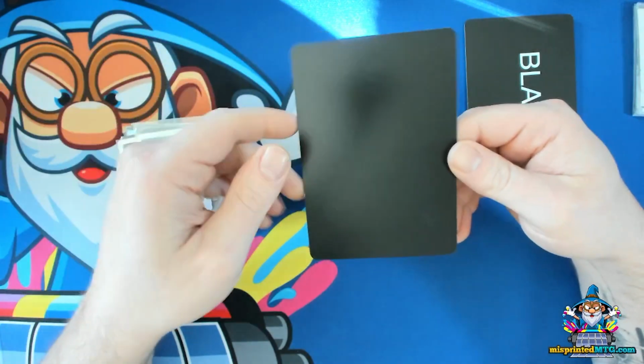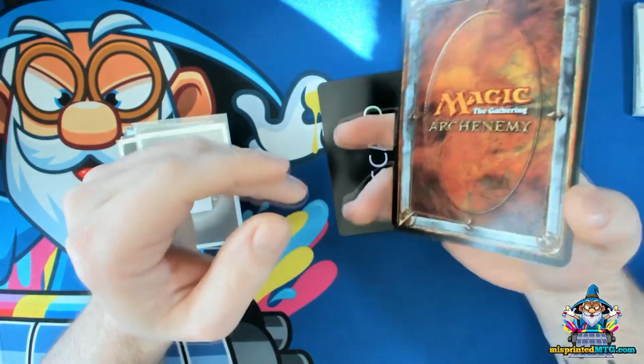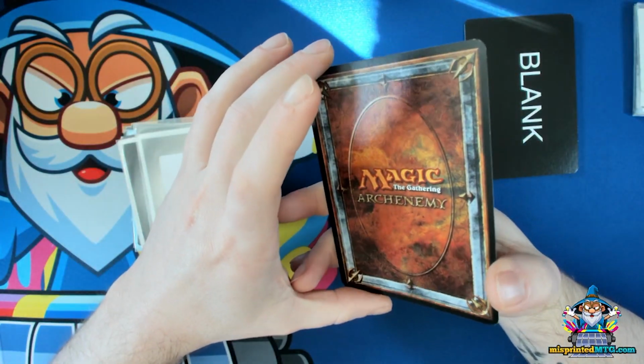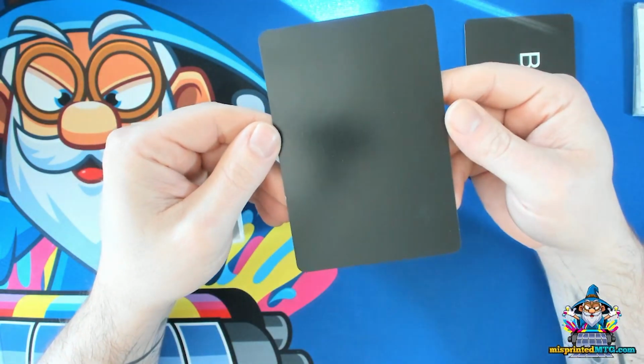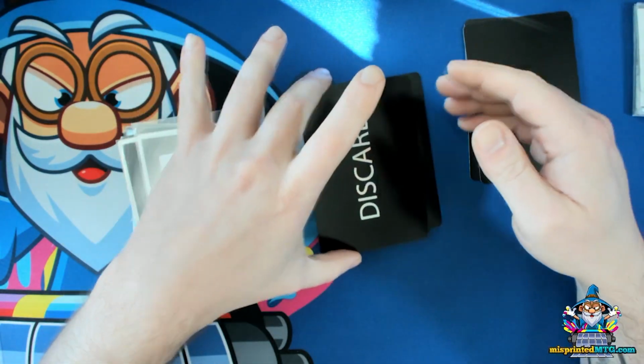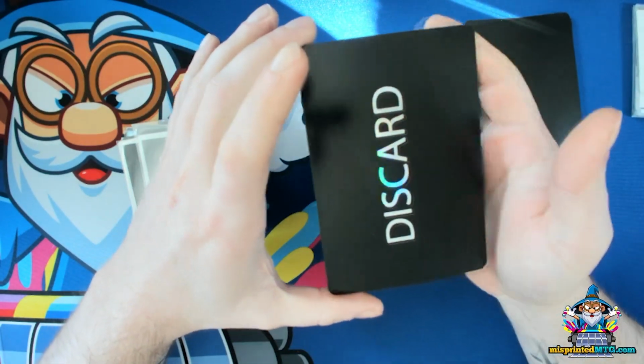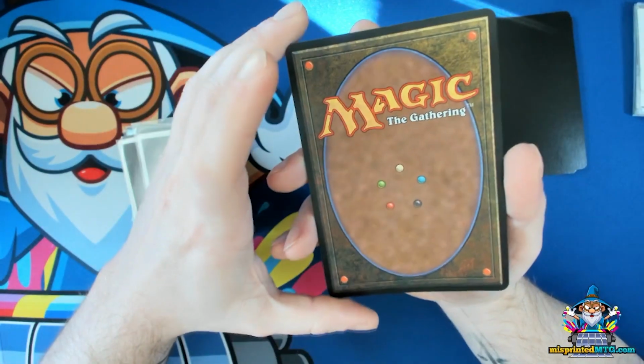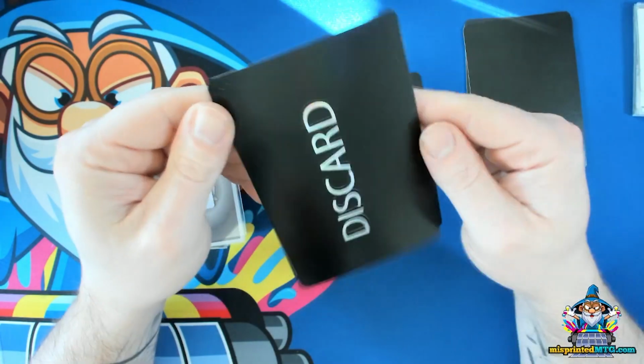This particular filler is from Arch Enemy. So solid black front, Arch Enemy back. This is a Commander oversized filler. You can see it's got that Commander back, foil discard.